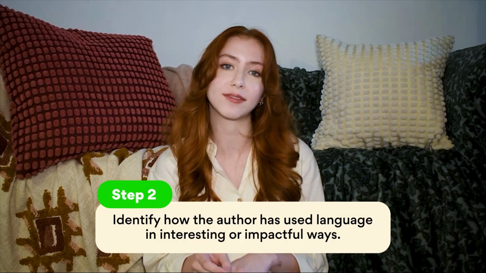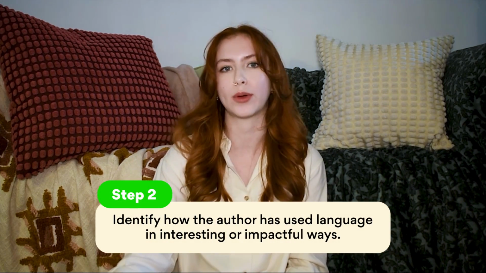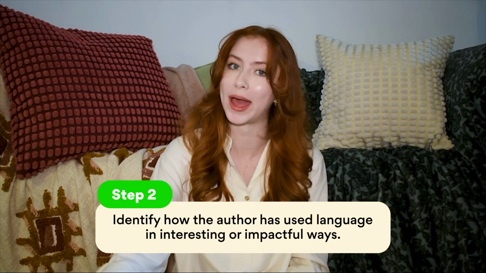The next step we're going to do in our bite-sized text analysis activity is we're going to see if we can identify how the author has used language in interesting or impactful ways. We're going to see if we can pull out any quotes, maybe identify any language techniques used in the extract. Since we're only writing a single paragraph text response, I'm going to recommend that you try and identify between 3 to 5 quotes/language techniques.